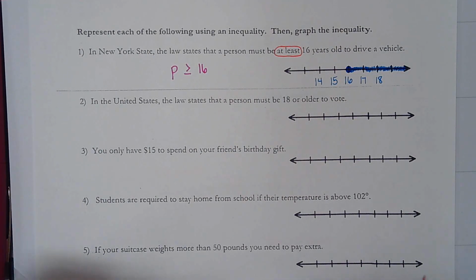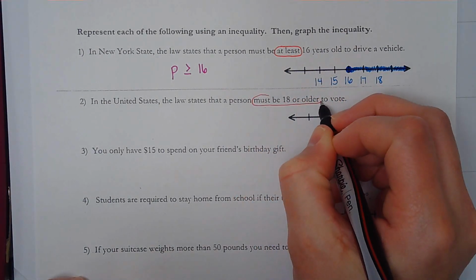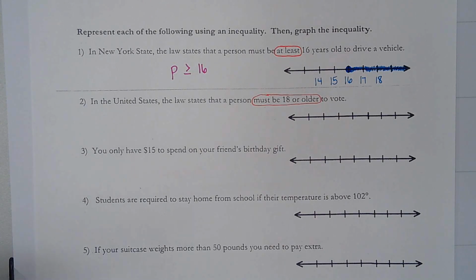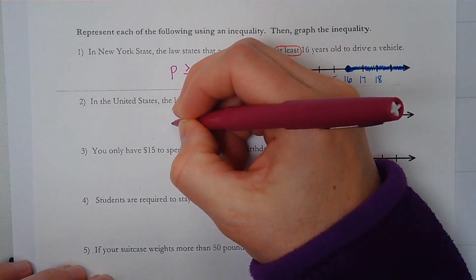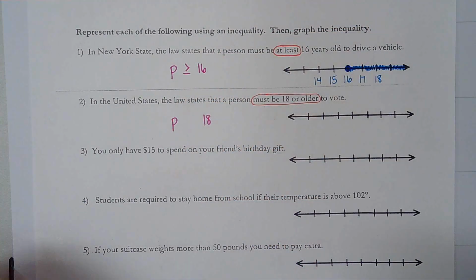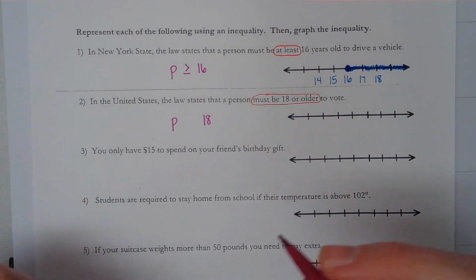In the United States, the law states that a person must be 18 or older to vote. So, must be 18 or older. That's not exactly on our list of words, but it kind of makes sense with how it's worded. So, P, and I'll go ahead and put my 18 because I know that's the number I'm using. Now let's think about what sign goes there. 18 or older. So can I be 18? Yes. Or older. So how would you show being older?